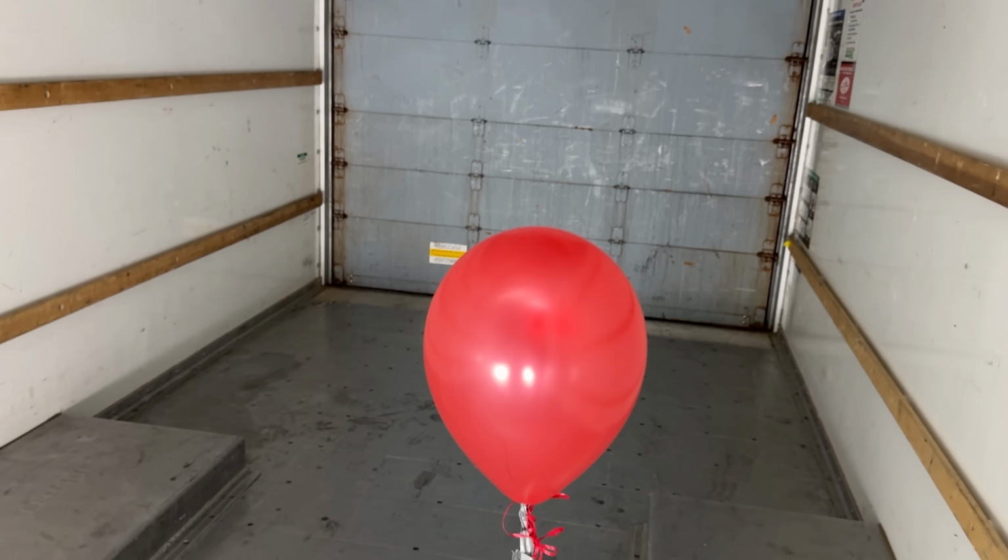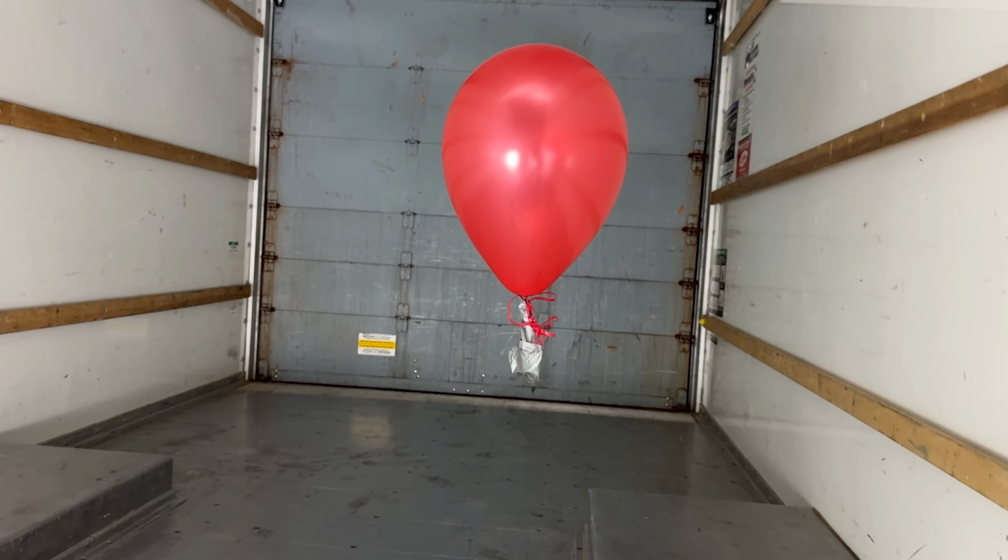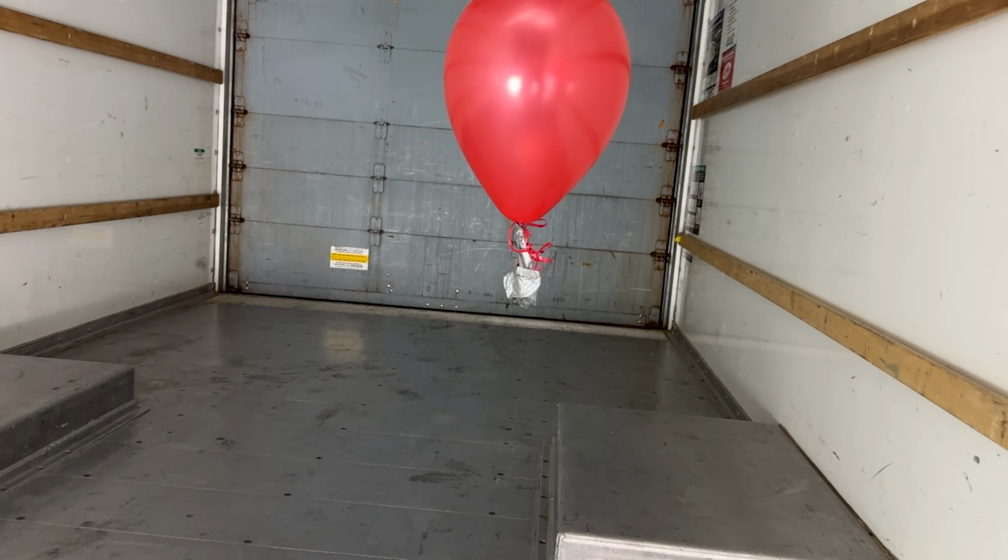In this video, we're going to be exploring relative motion, doing experiments with a drone and then a neutrally buoyant balloon to see how objects in flight are coupled to their environment.